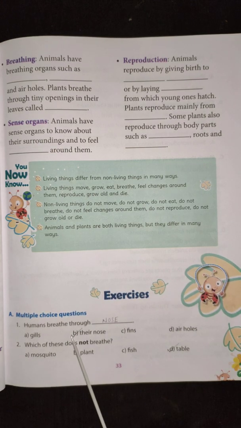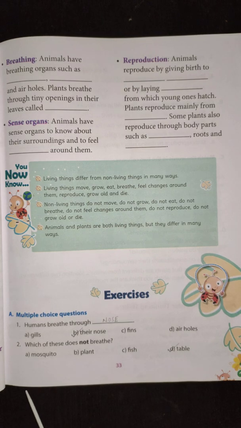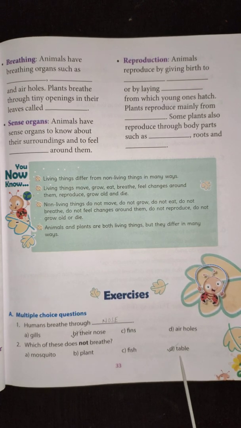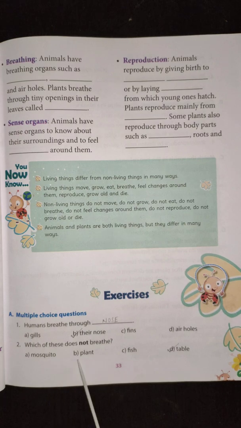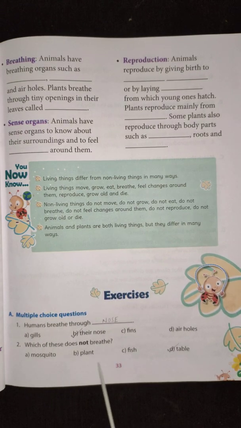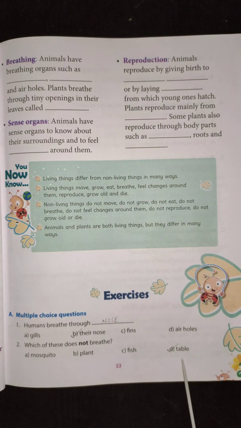Second one. So you need to place a right mark to nose. Second option B. Which of these does not breathe? Mosquito, plant, fish, table. Out of these options A, B, C, mosquito, plant, fish, these 3 are living things. Table is non-living. It doesn't breathe. So the right answer is D.